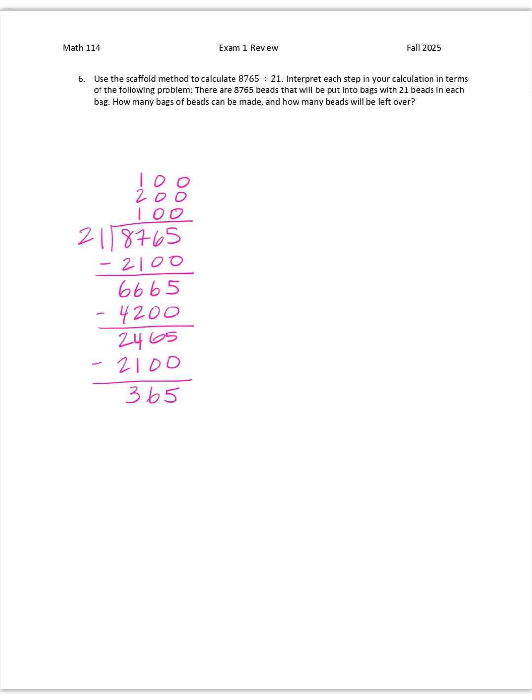Let's see, 20 times 5 would be 100. So maybe I could do 15. Let's do a 10 because it's easy to multiply by 10. 10 times 21 is 210. Subtract, and I get 155. So I know that 21 goes into 100 5 times, so I think we might be able to get 6. Let's do 6. We could do 5, but I'm running out of vertical room here. 6 times 21 is 126.